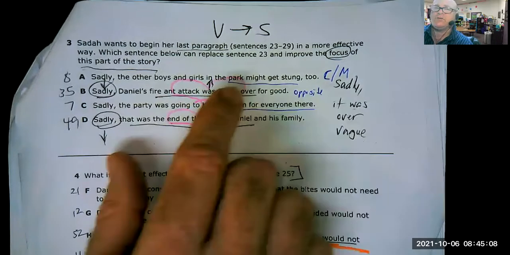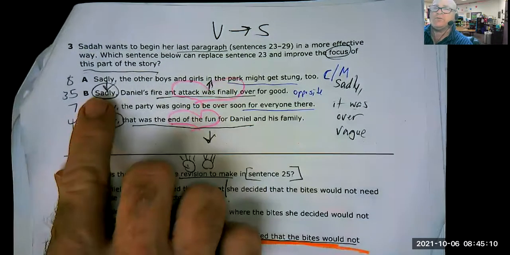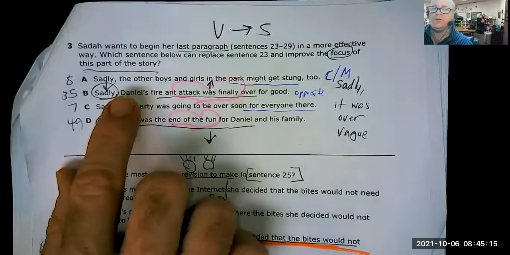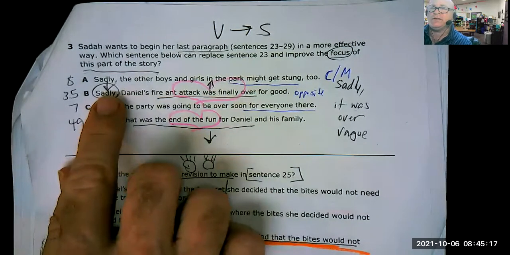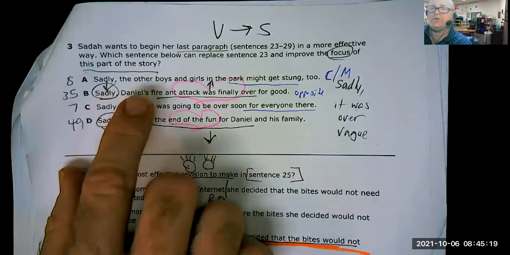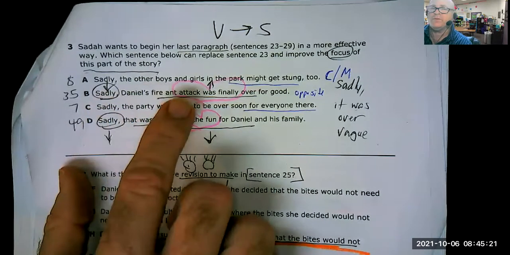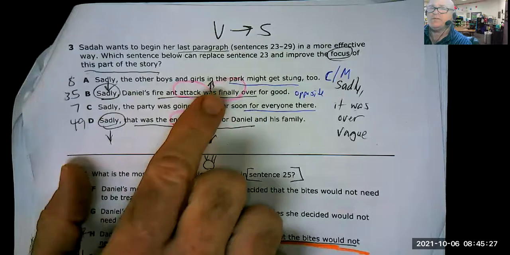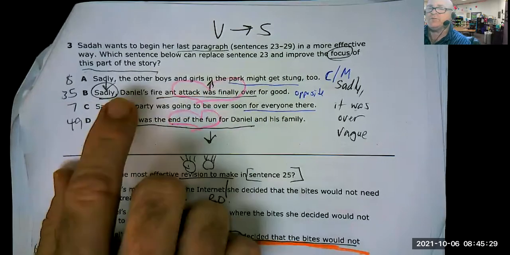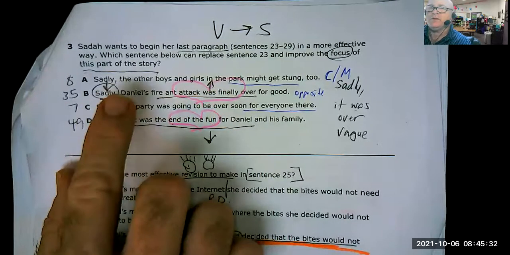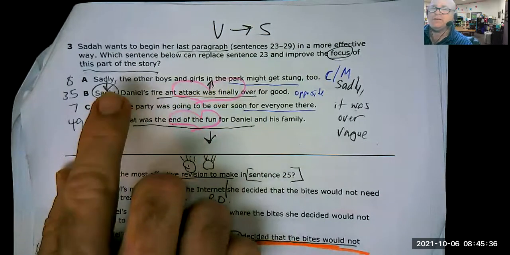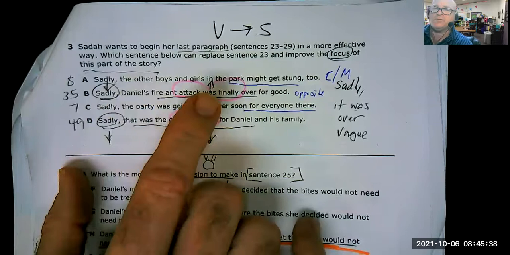Sadly, Daniel's fire ant attack was finally over. Since sadly is a negative emotion, the fire ant attack being over is positive. So it would not be sad that the fire ant attack was over. It would be good. And so that's a contradictory statement. It's basically saying the opposite of what it's supposed to be.